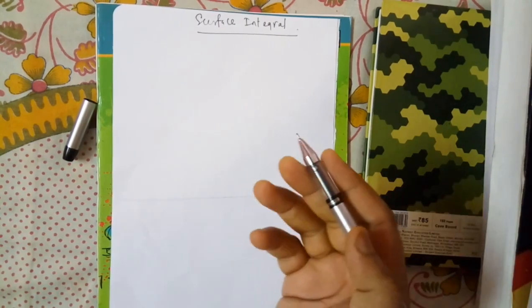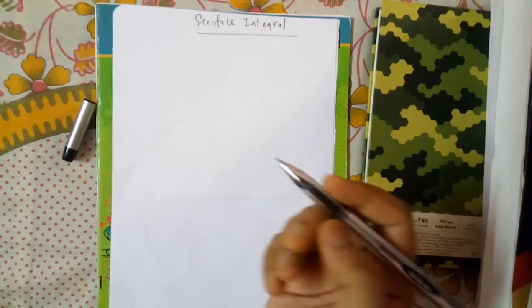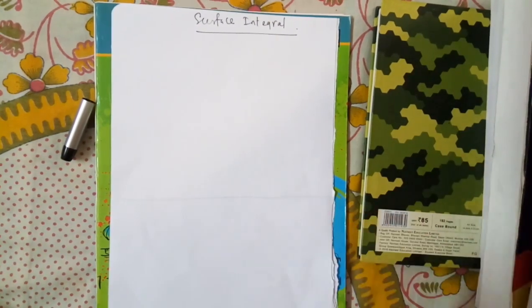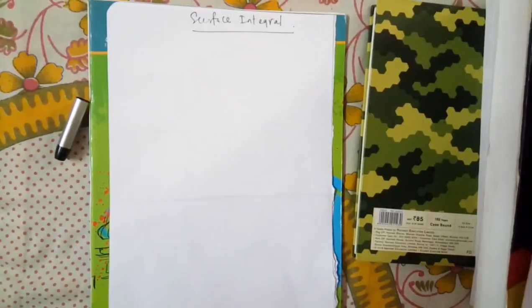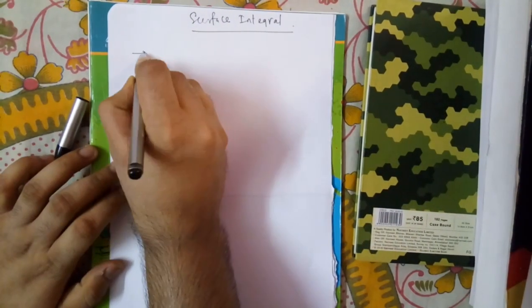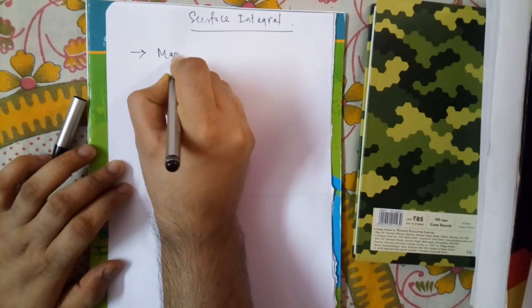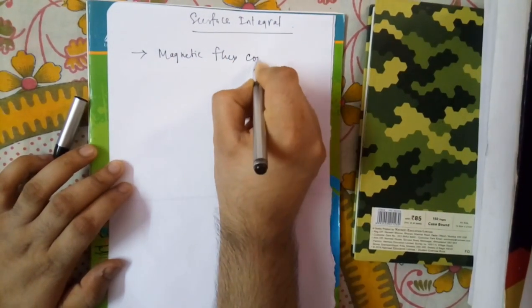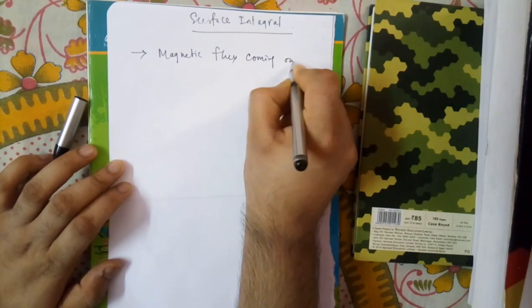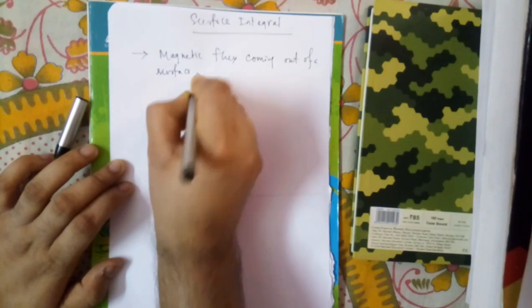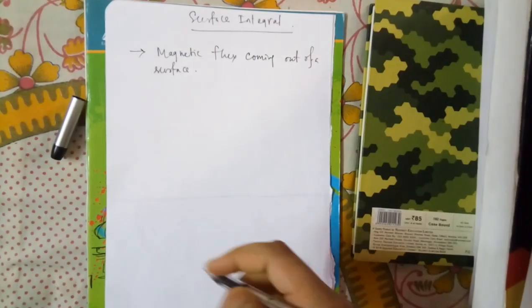This is a part of vector calculus, and vector calculus is one of the most important topics in engineering mathematics. It has many practical applications. For example, if we want to calculate magnetic flux coming out of a surface, we use this method.